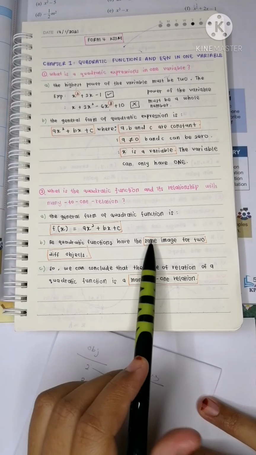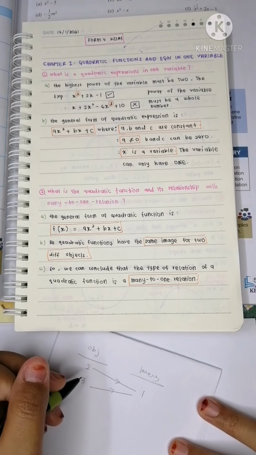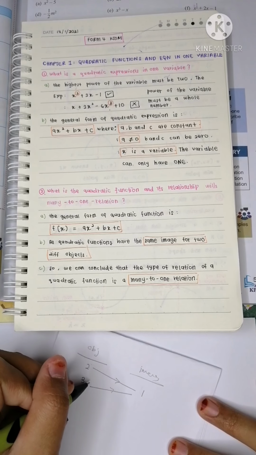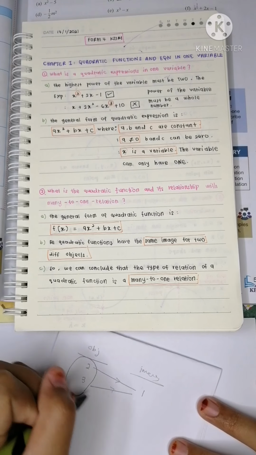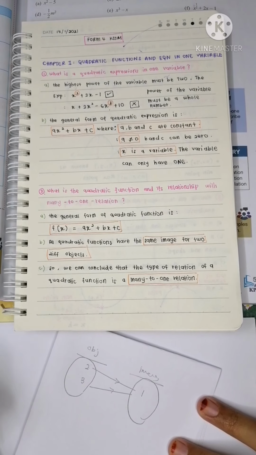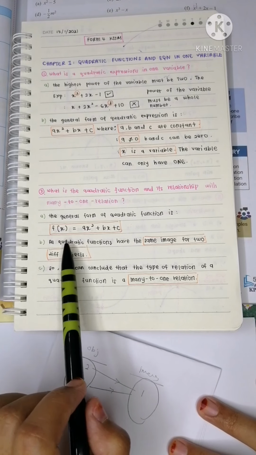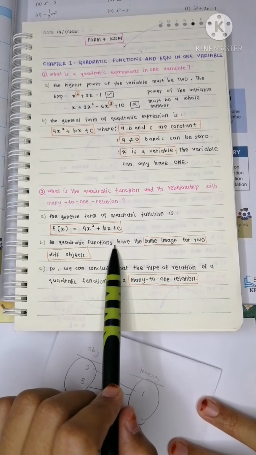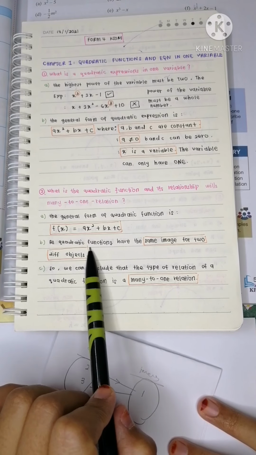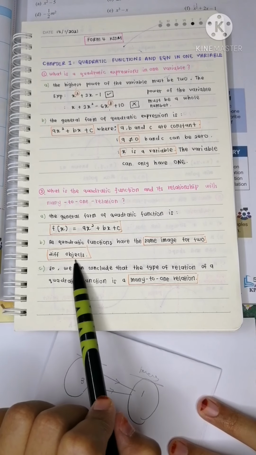What does it mean by the same image for two different objects? If you still remember, you already learned about relations: many to one, one to many. There are 4 types of relation, but for a quadratic function, one of its characteristics is that it has the same image for two different objects.